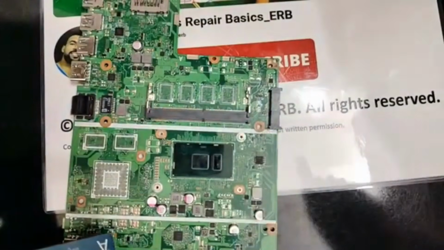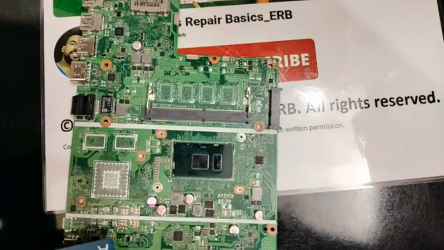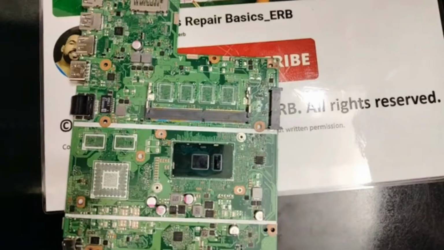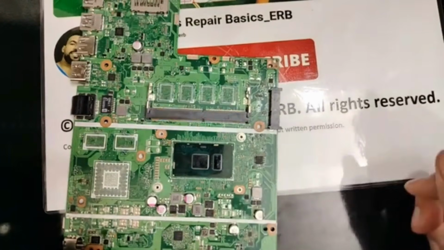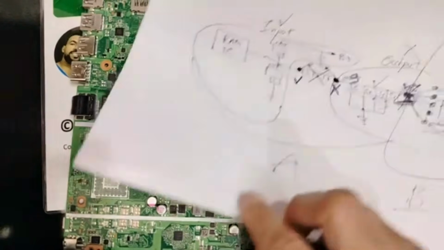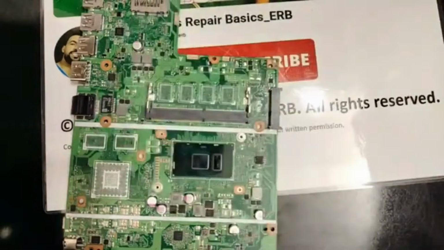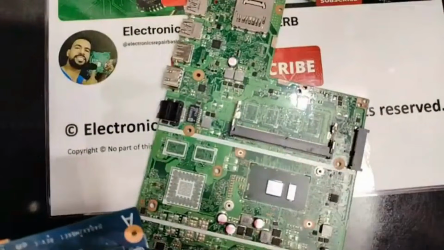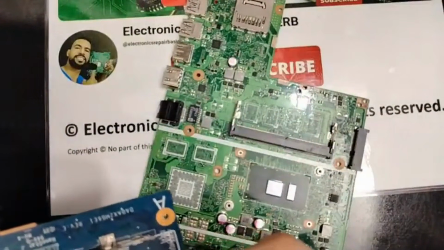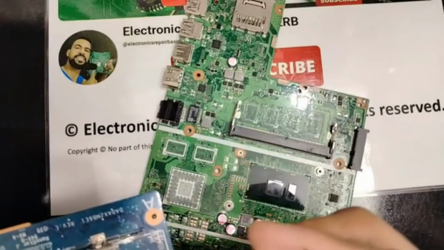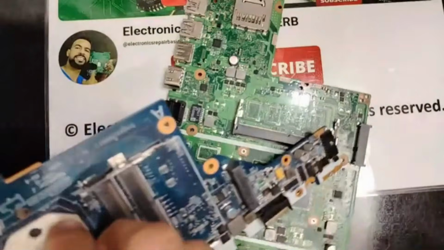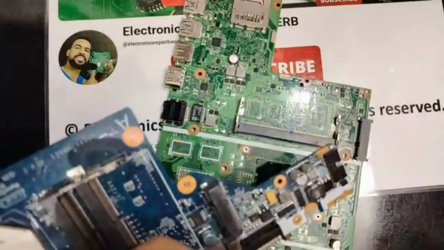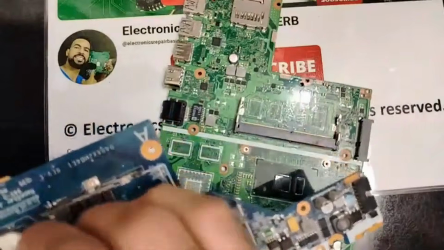So we are going to see another motherboard, even 2 or 3 motherboards, and we're going to use the same process until you understand the process 100%. Okay, my friends? Yes, the slot can be changed. Yes, of course, everything can be changed in the motherboard.